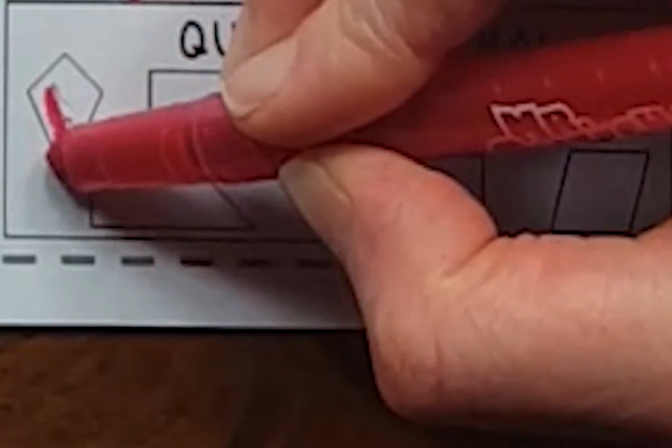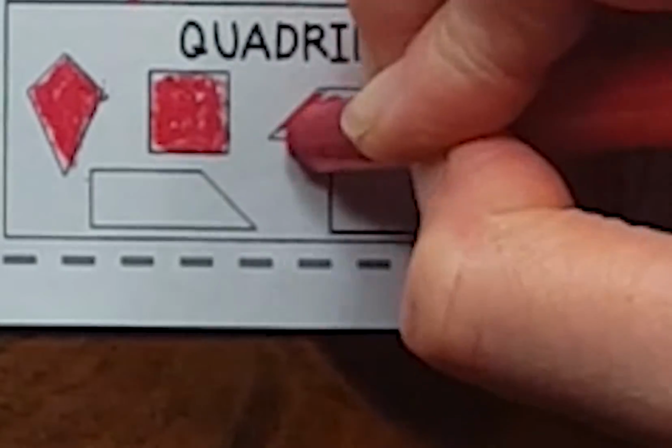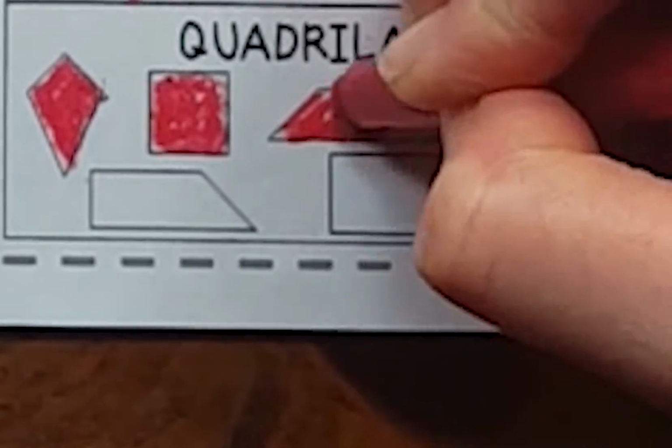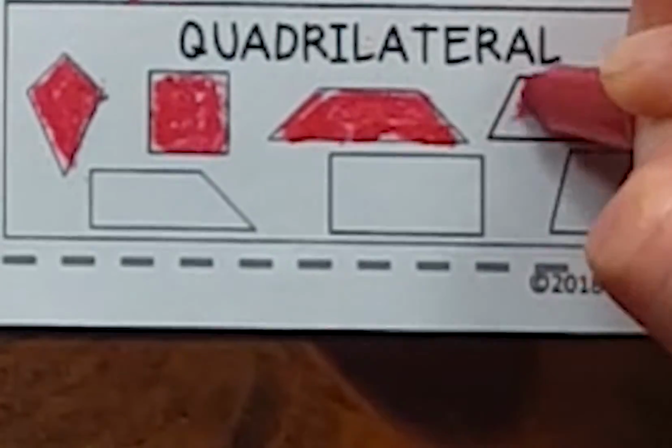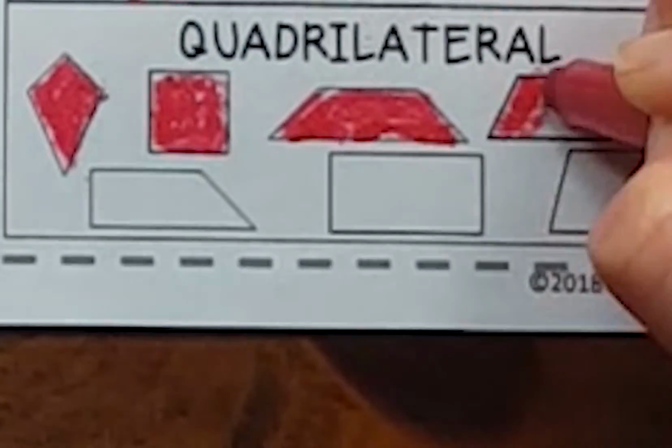So I can color in each and every single one of these shapes because each of them is an important member of the quadrilateral family with very special attributes that make them uniquely who they are.